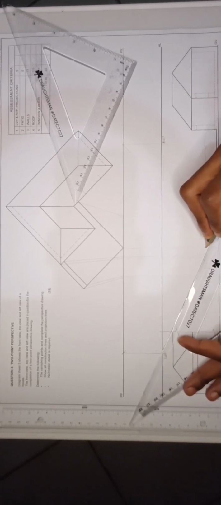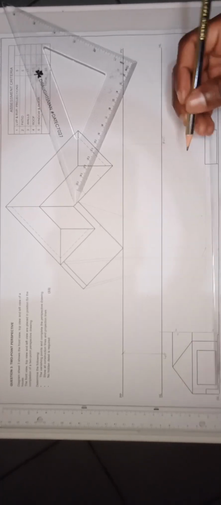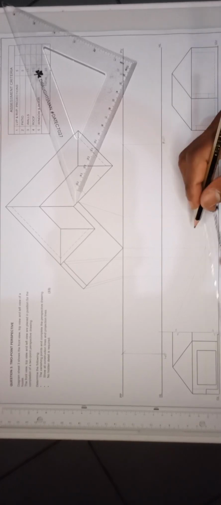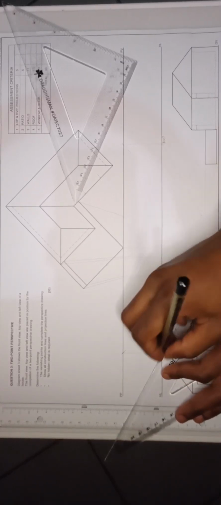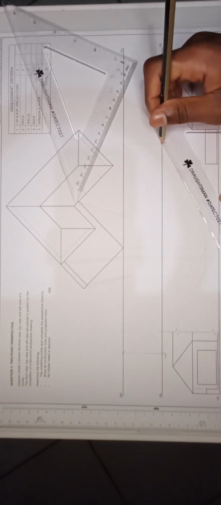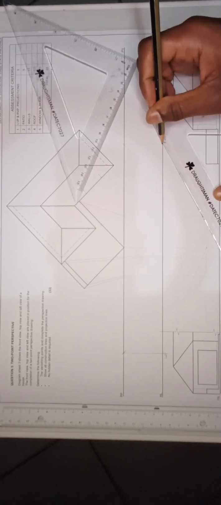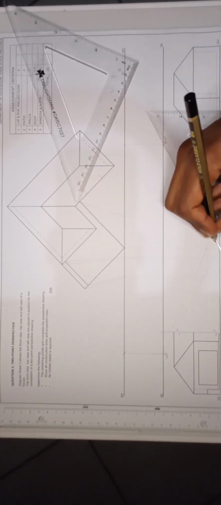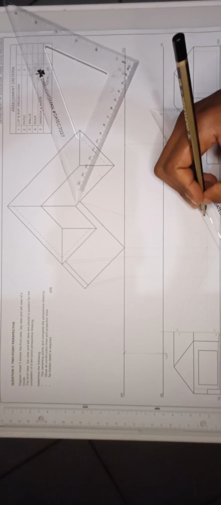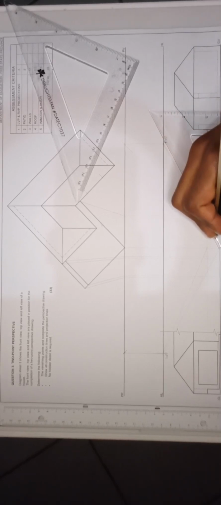Okay, take it to the left also. Right, then also take this one to the left, also to your right. Then end on this one here, quickly with a solid line.